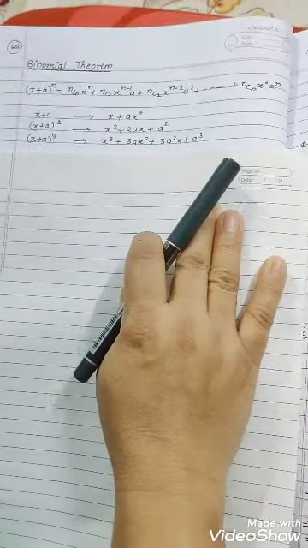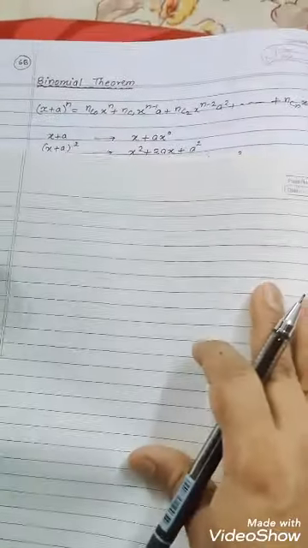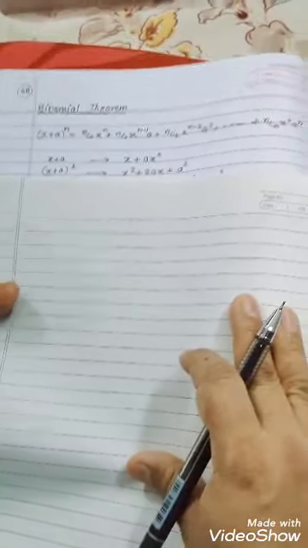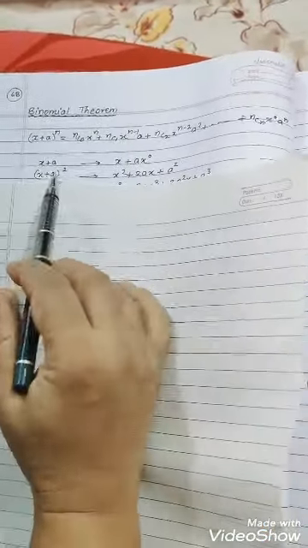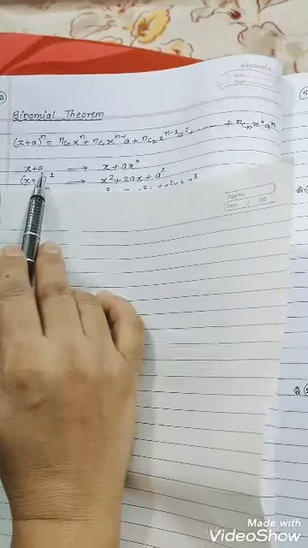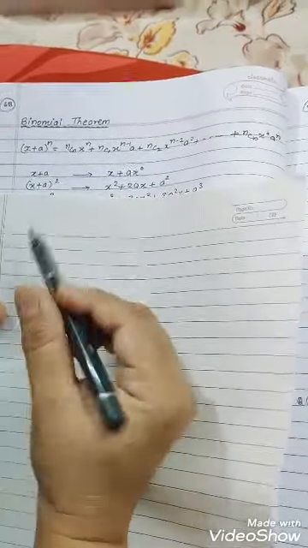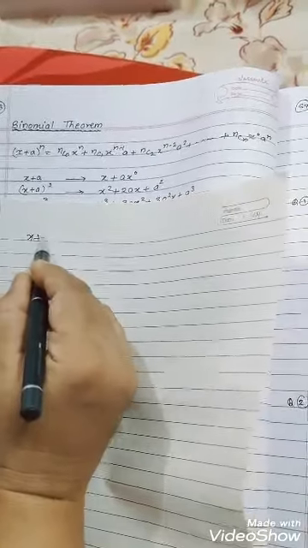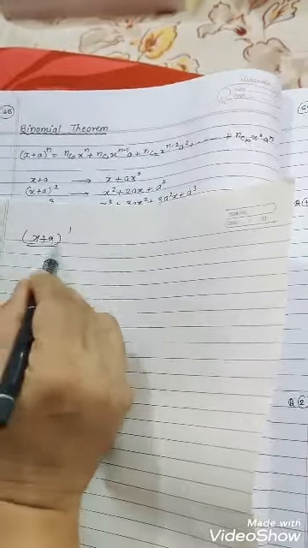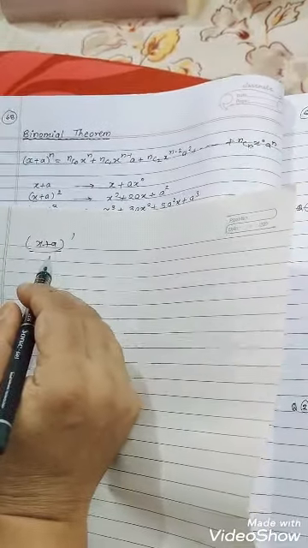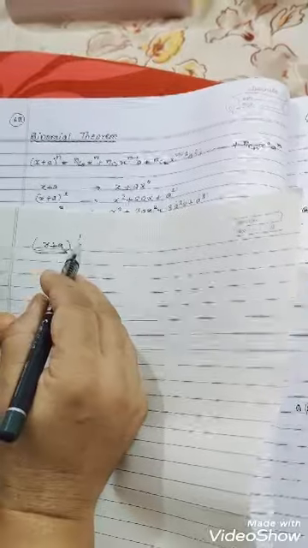Now we will see the binomial theorem. Binomial means a polynomial which has two terms. For example, you can see x plus a. This is x plus a to the power 1. You can write it this way, x plus a to the power 1.